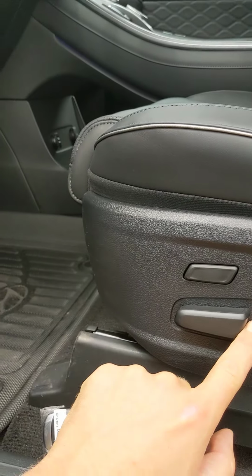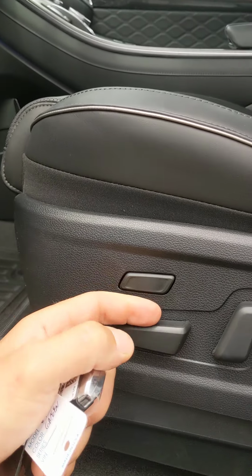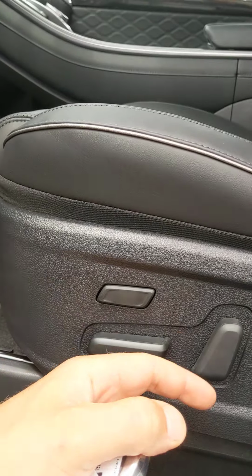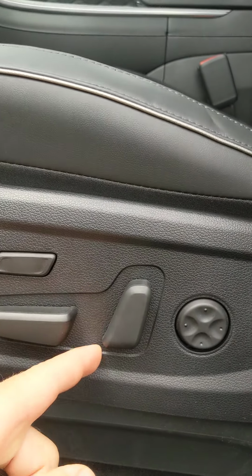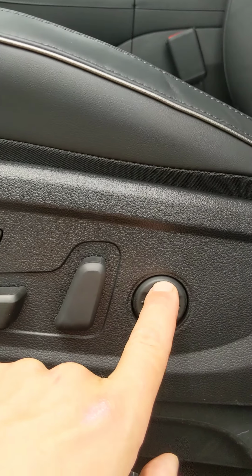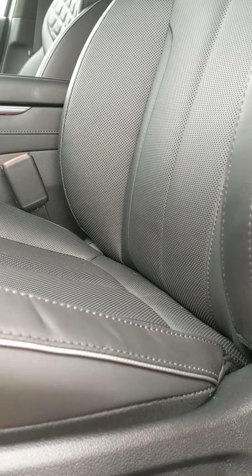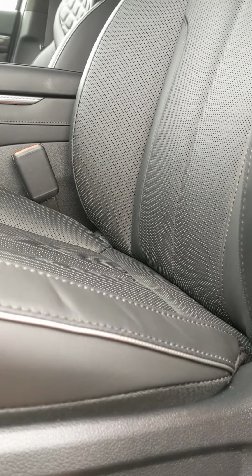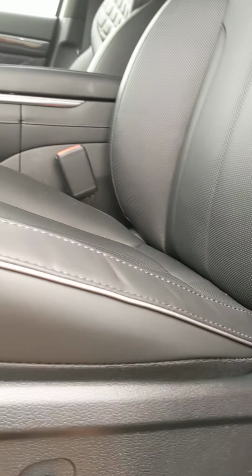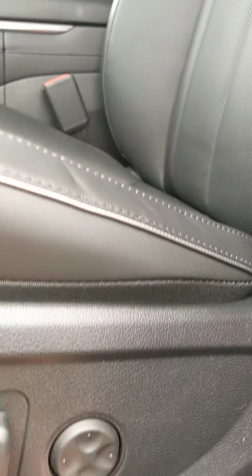Forward, back, up, down, recline. 4 spots for lumbar support. So that brings your option up. That brings it out. Up, down. You can barely see it there, but it is working. And in. Okay?